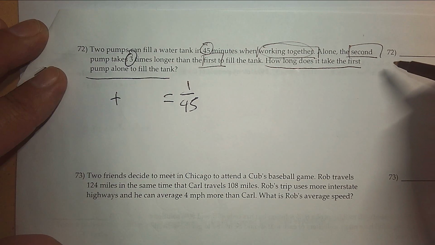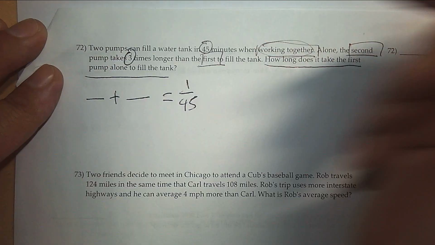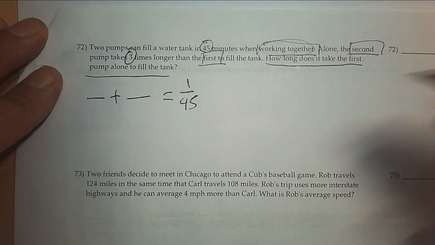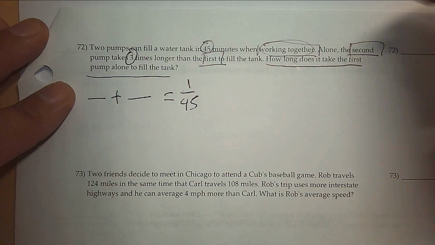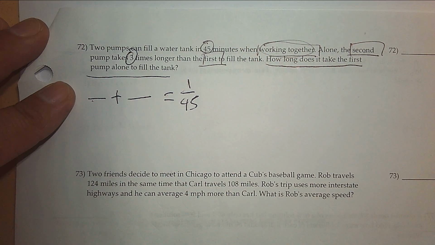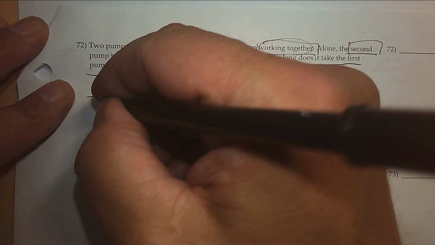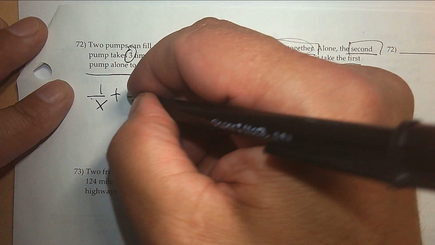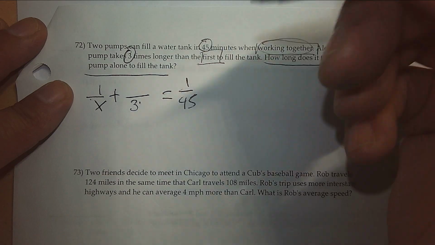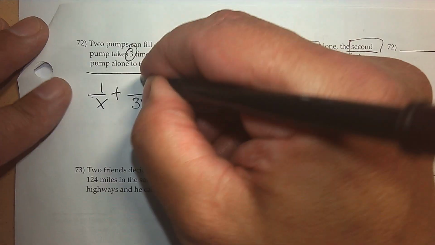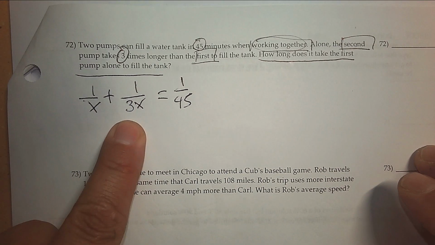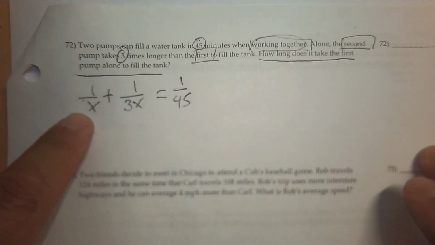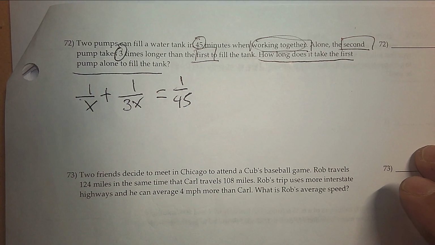So, again, we have to flip this around in the denominator. Which pump is working faster? The first one? So I'm going to let the first pump be X, and the second pump is 3 times as slow, or 3 times longer, right, to do the work? So when I solve for X, that's not the end. I have to triple that answer to get the one I'm looking for.